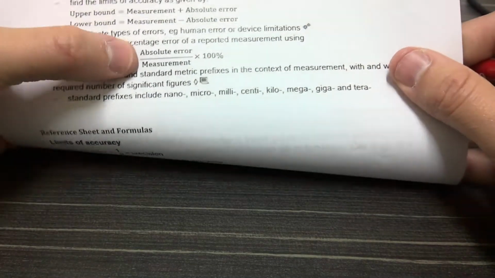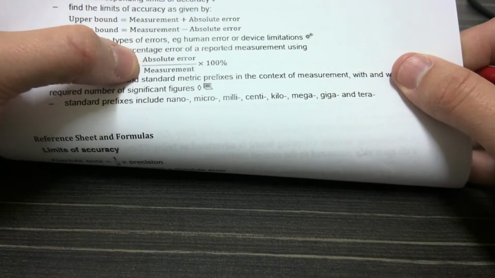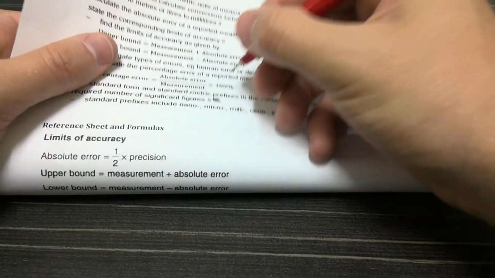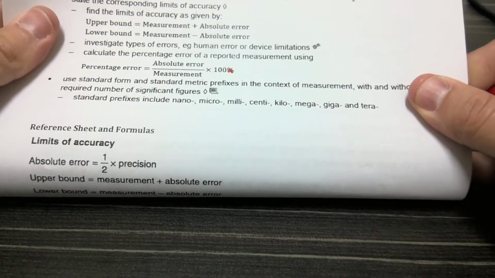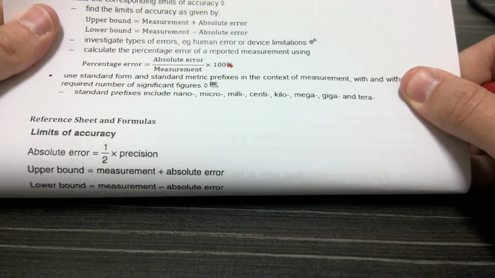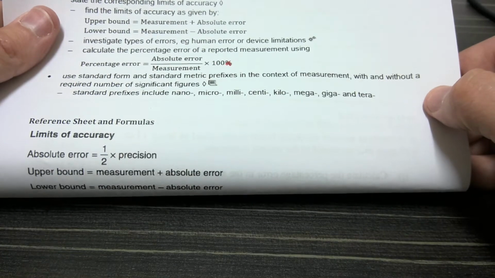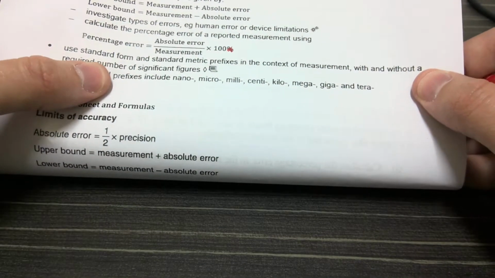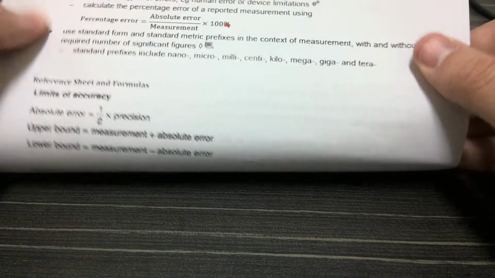So you get the absolute error, not the limit of reading. Absolute error divided by the measurement that you had, times by 100. And where it says times by 100%, you don't actually put the percentage sign in your calculator, because if you do, it's not going to do anything. So you times it by 100, and whatever that answer is, that's what you write as your answer with a percentage sign at the end. And then just knowing all these different things, and also being able to use standard form. Standard form is just another word for scientific notation.